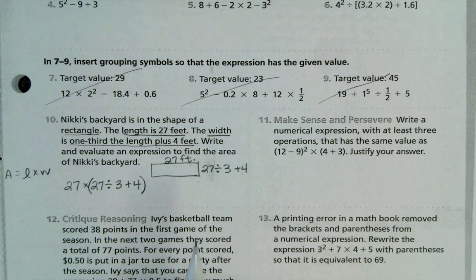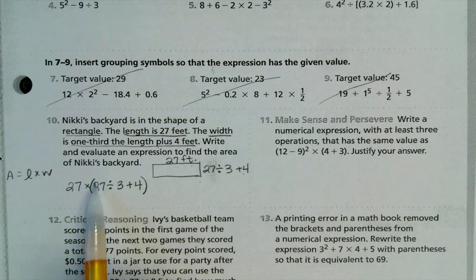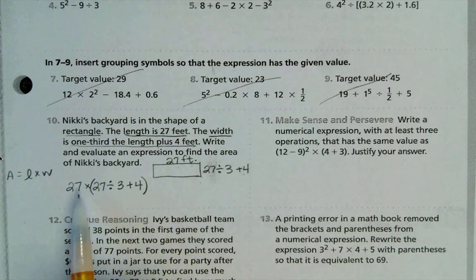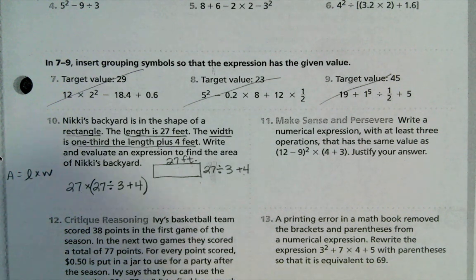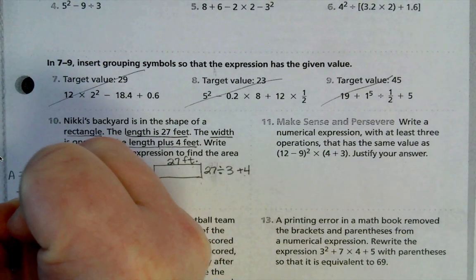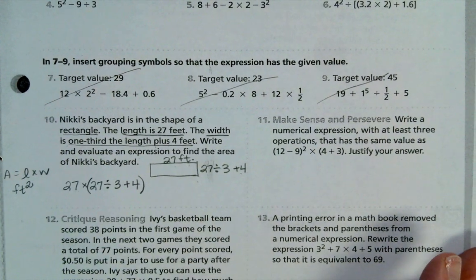Now, you can work it out on the side or whatever. You need to do the parentheses first, then multiply, and that will give you your area. And remember, our area needs to be feet squared. So make sure you put feet squared for your unit of measurement at the end.